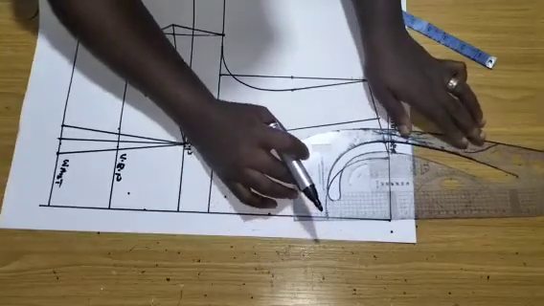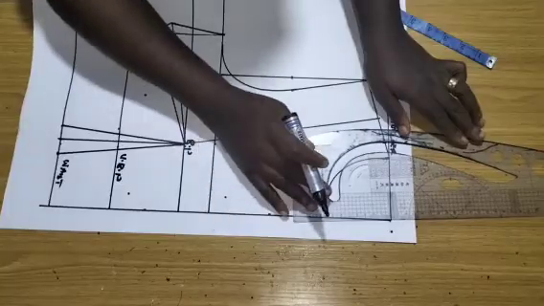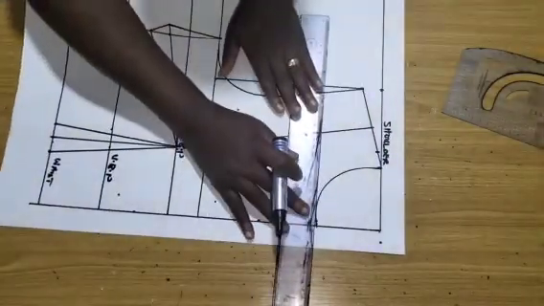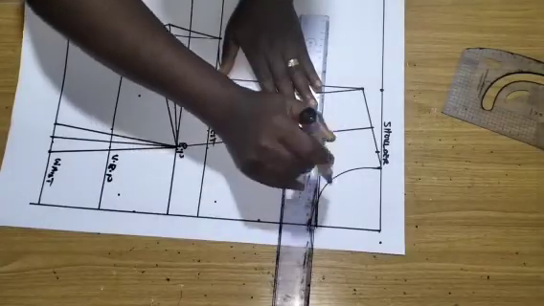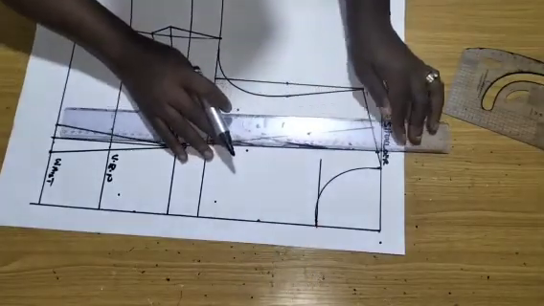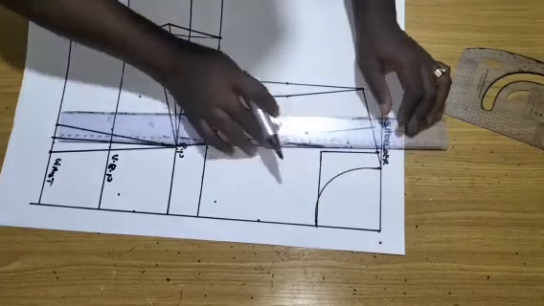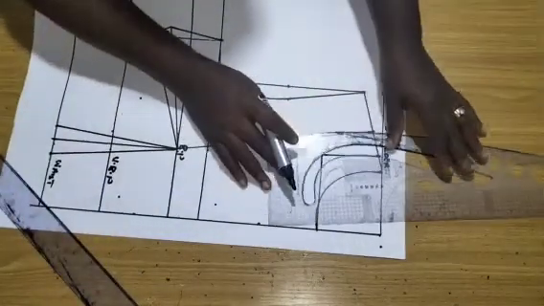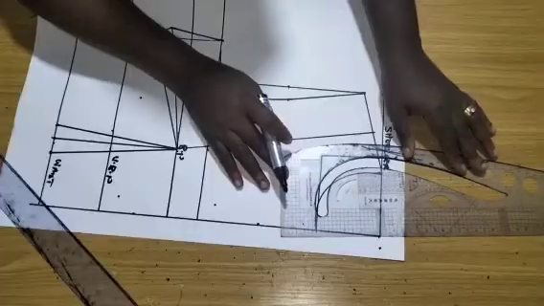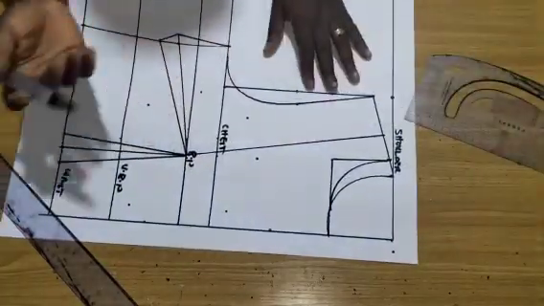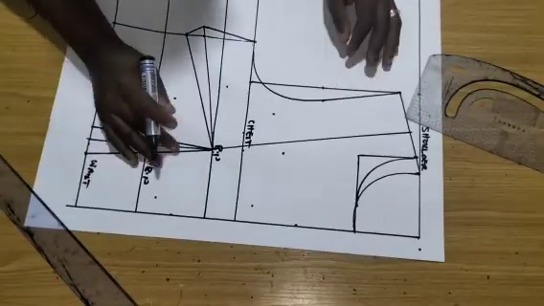So at that 0.75, I'll just quickly connect my ruler this way. So I can just do this, just make a straight line from there, and then make a straight line from here, from that 0.5. So I'll be able to get the neckline accordingly. So I'll just place my pattern ruler right there for the neckline. So neckline is also by your choice.